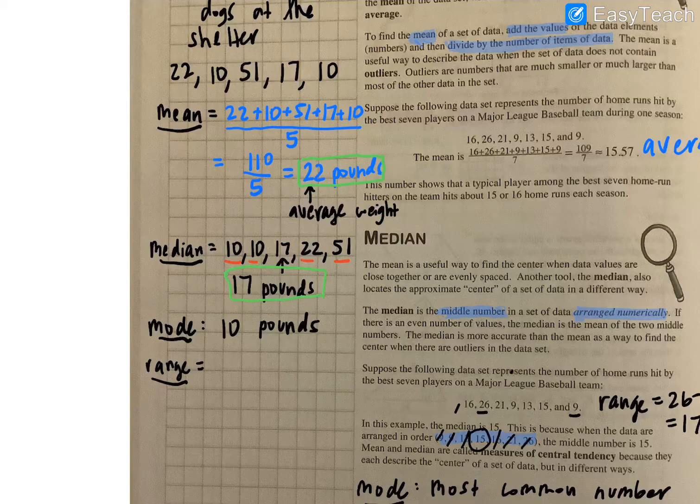Okay, and range. Remember, that's when I subtract the largest number and the smallest number. So my largest, I can look here. My largest one is 51, and my smallest one is 10. Okay, so 51 minus 10 would give me 41 pounds. So between the biggest dog and the smallest dog, it's a 41-pound difference. All right, let me put that in a box.